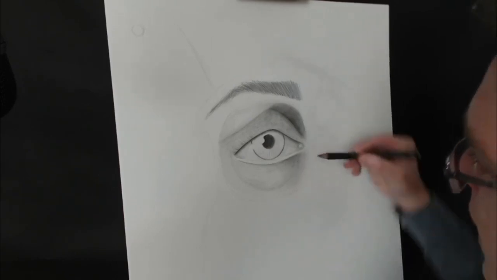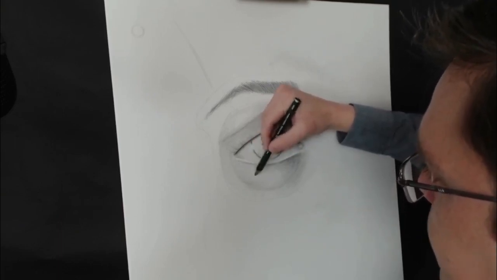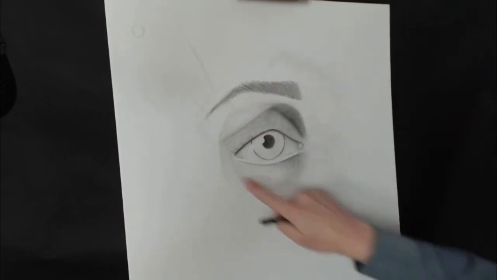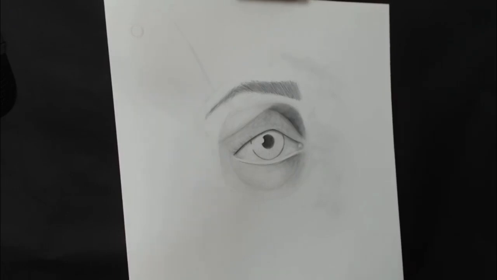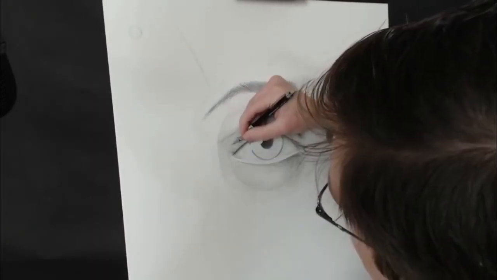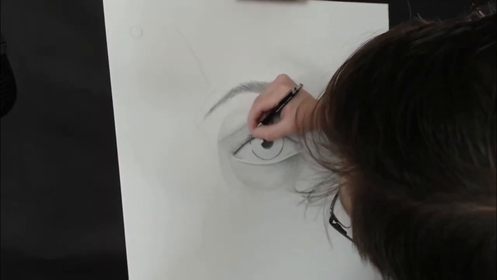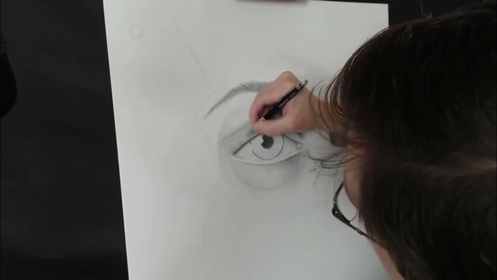I'm going to add a bit more value to the iris so it's not quite so light. Then I'm going to push my eyelashes to pop them forward just a little bit more. They've gotten a little bit lost. Doing these rolling hatch marks. Again, I'm not worried about getting them too precise.